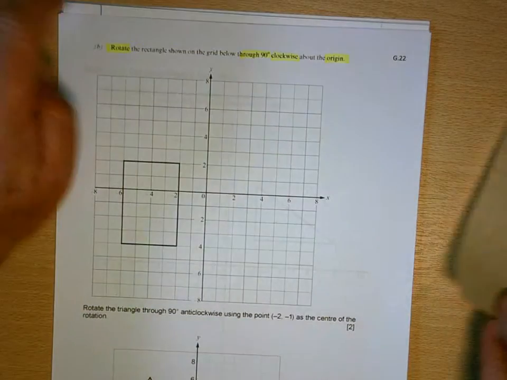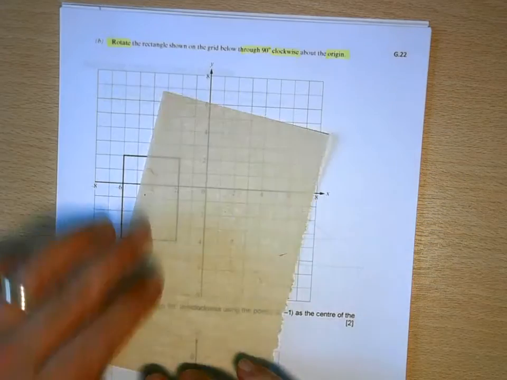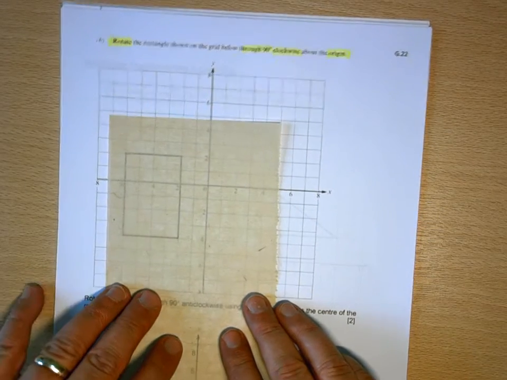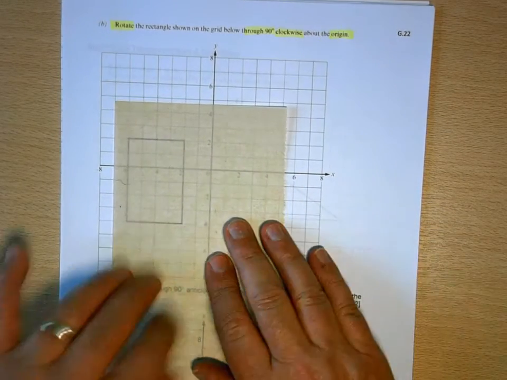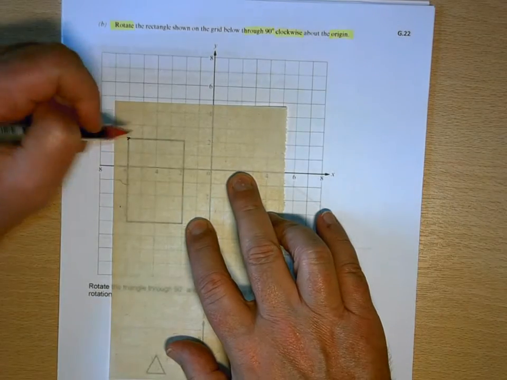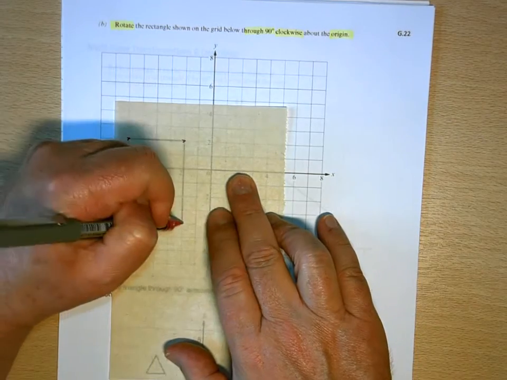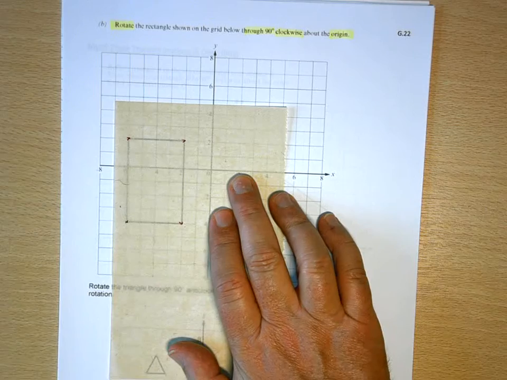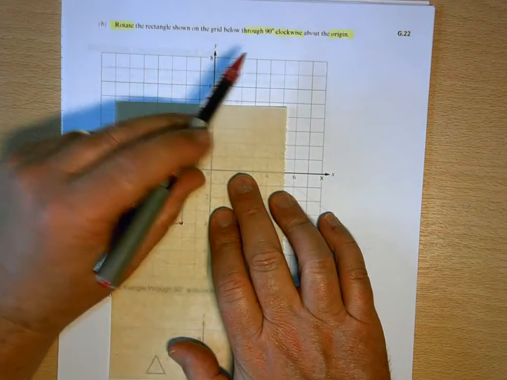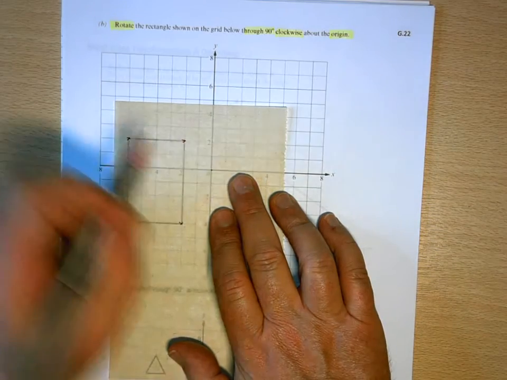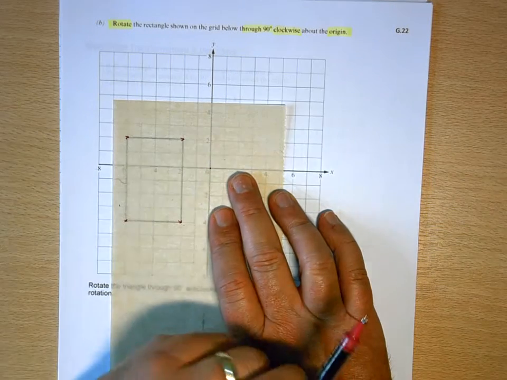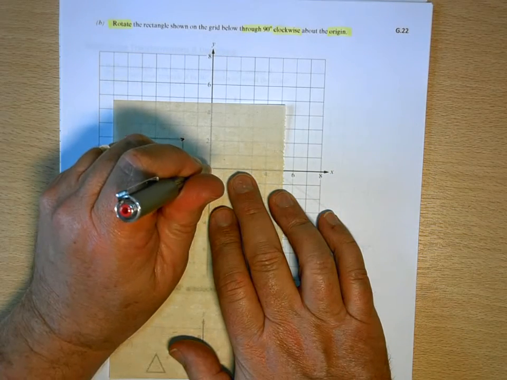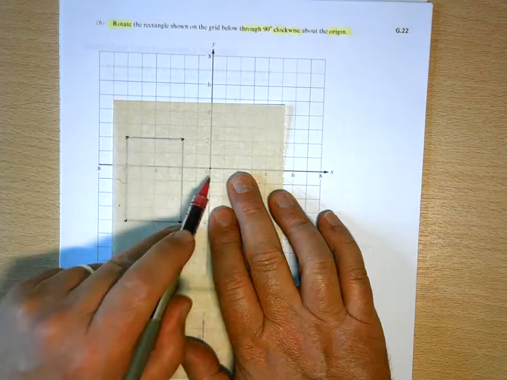So you take your tracing paper, you cover the shape, and you mark where the main bits, the main corners of your shape are. We're going to rotate it about the origin, which is there. That means I'm going to pin my tracing paper when I do my rotation. I'm going to pin it down there so that when it turns around that point.